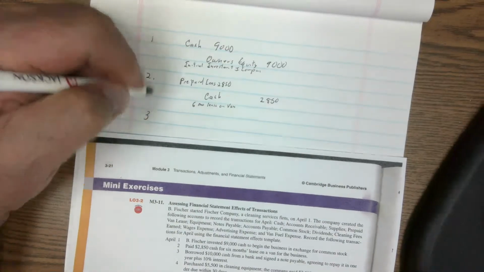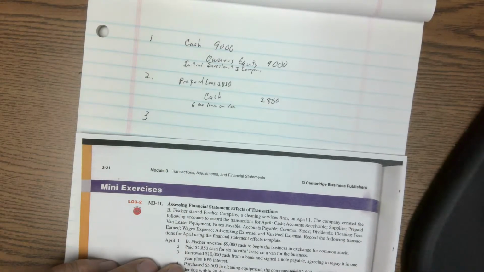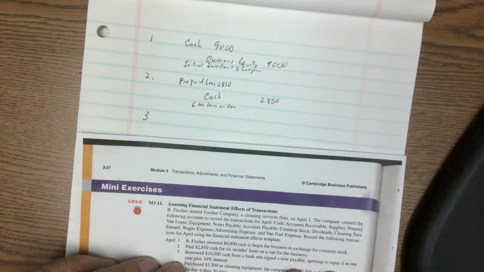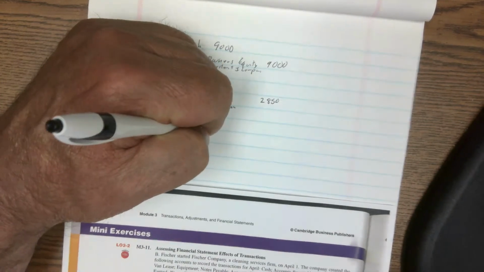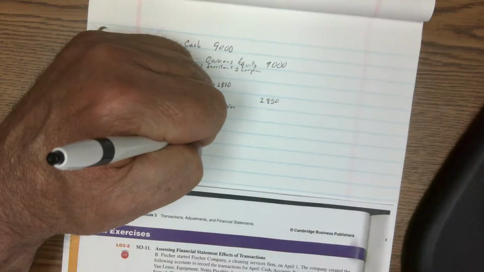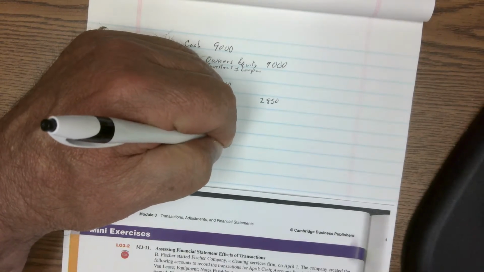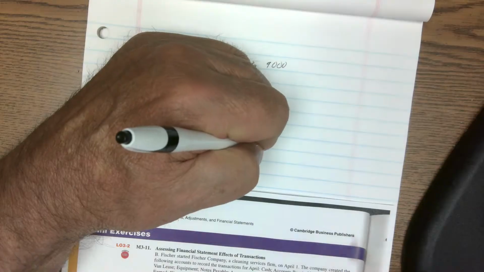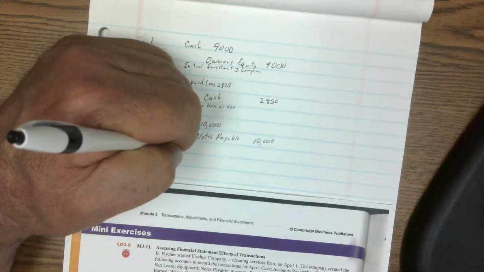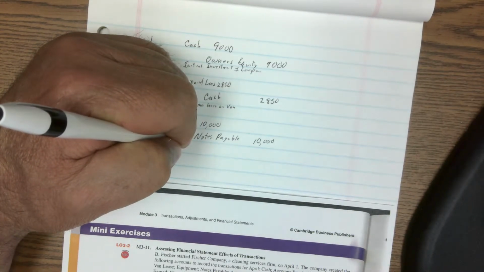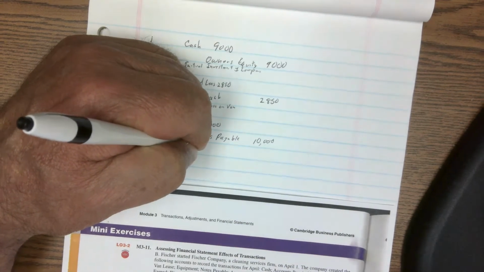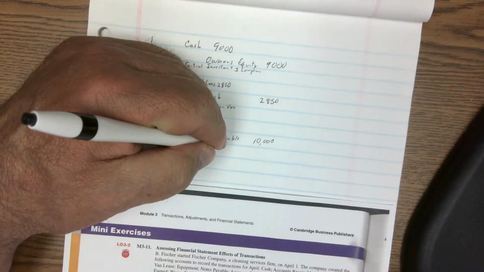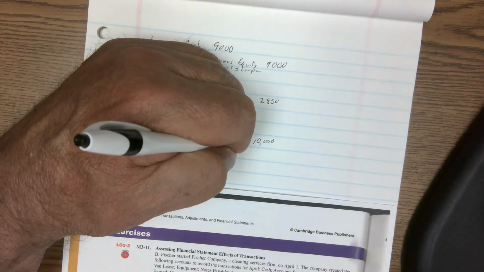Okay, and then on the 3rd, I borrowed $10,000 cash from the bank and signed a note payable. And so that's going to be cash, 10,000. I've increased my cash. I will have notes payable, $10,000. And that will be, let's see, it was for a 1 year note, 10% interest.